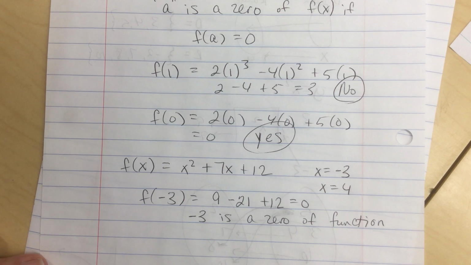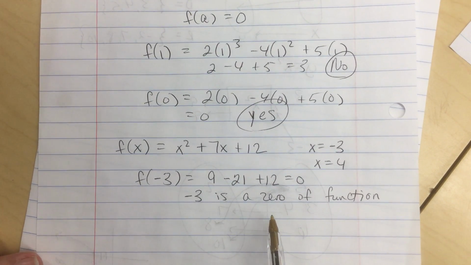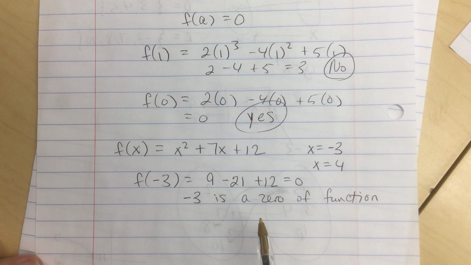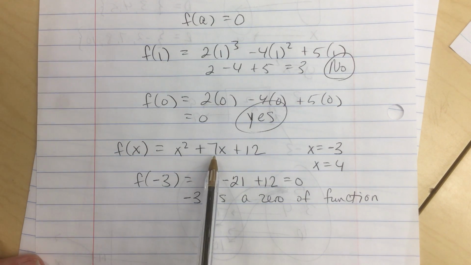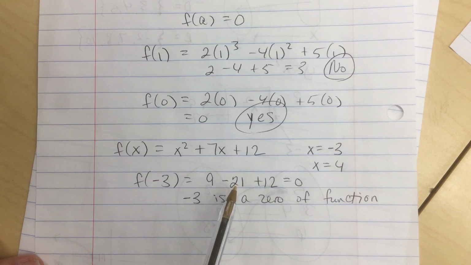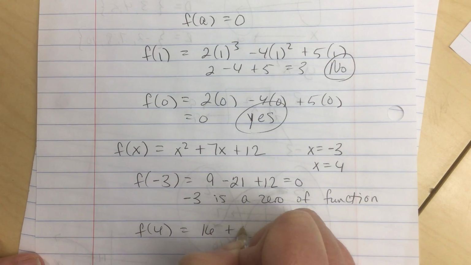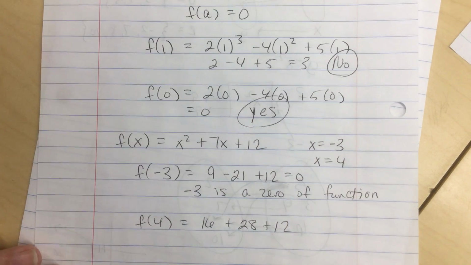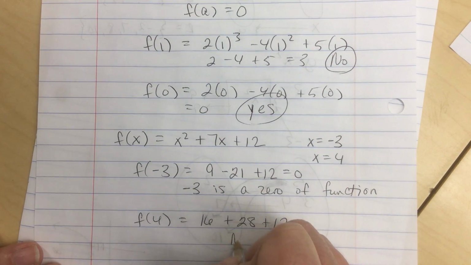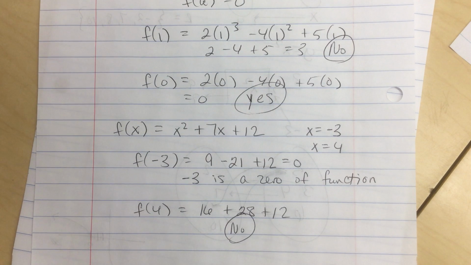We also might say it's a root of the function. On your graphing calculators, if you were to graph this and you want to find where it crosses the x-axis, you do second calculate 0, because it's called a 0 of the function. You're looking for the 0. But if I plug in 4, I get 16 plus 28 plus 12. That's going to be a positive number. So no, 4 is not a 0 of the function. Does that make sense? And those numbers are just going to be part of the question.